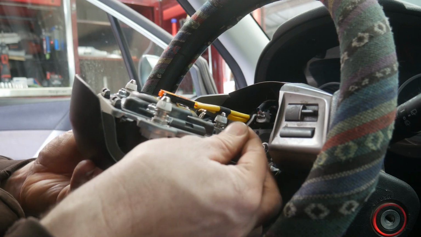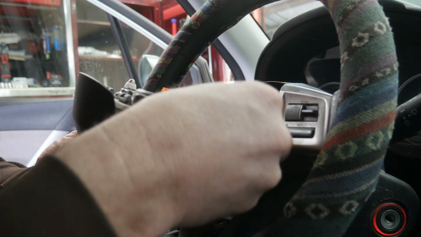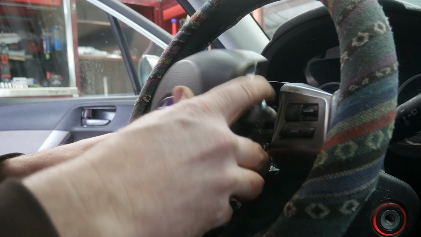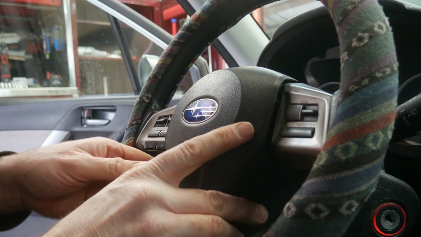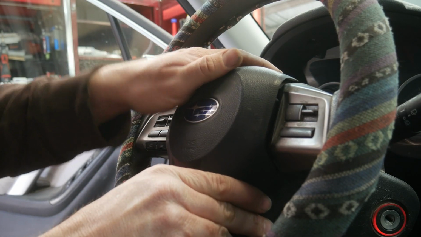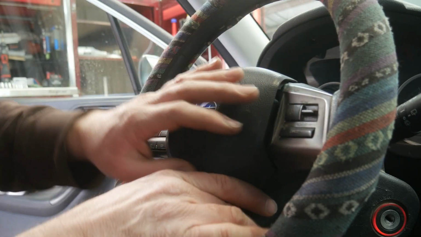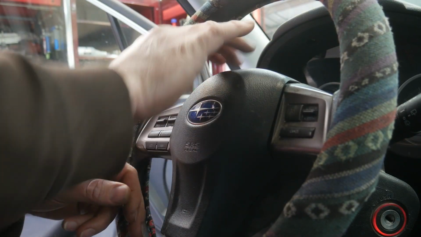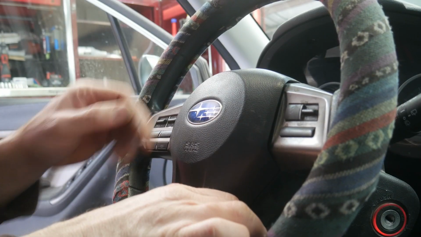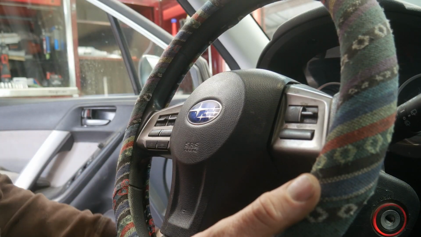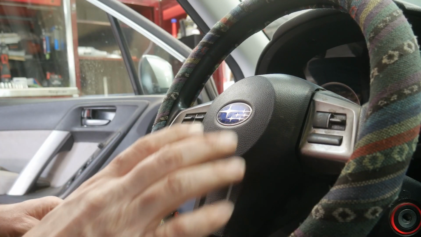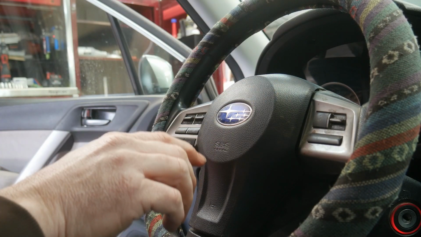We need to hook up our horn wire. And we are just going to push down on this and make sure that it snaps in all 3 corners. And we should be good to go. Now we can push our steering wheel back in there. And then I'll hook the scan tool back up.